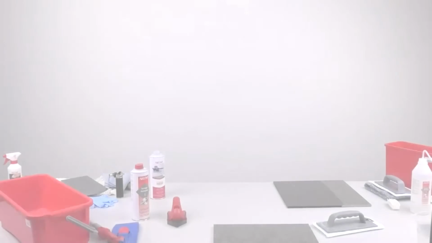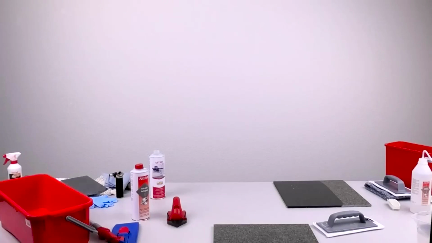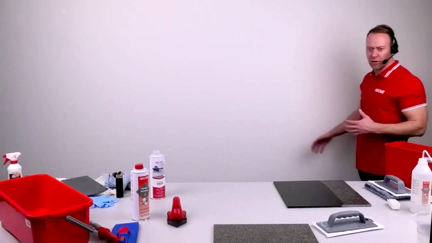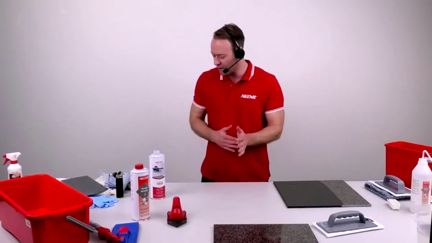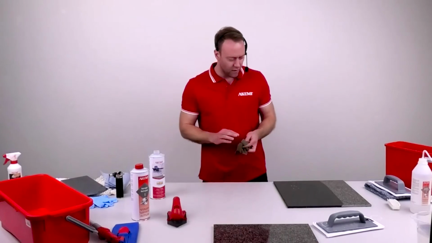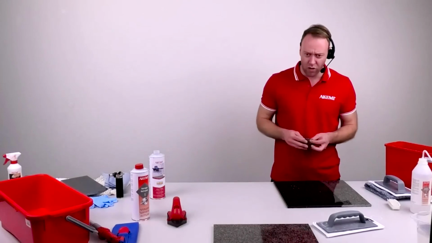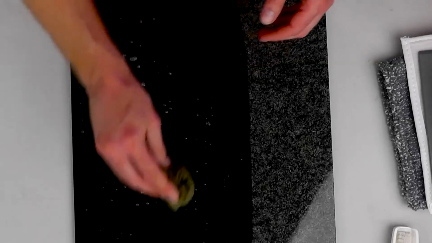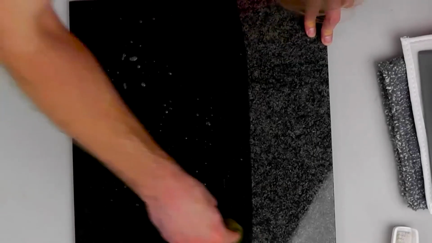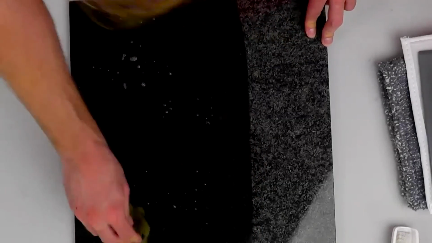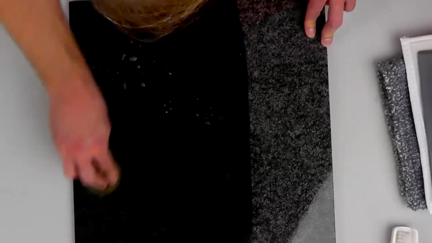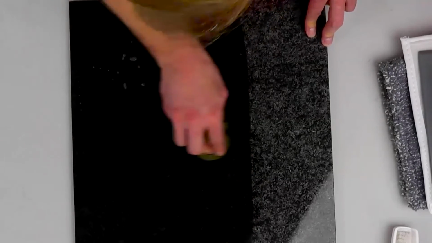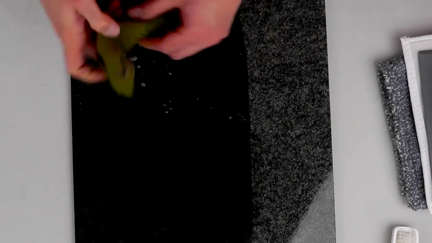I go back to my treated stone, because we have to remove the remaining sealer. I will do only a part of it. Maybe we can go to the top camera. I remove here the impregnation.